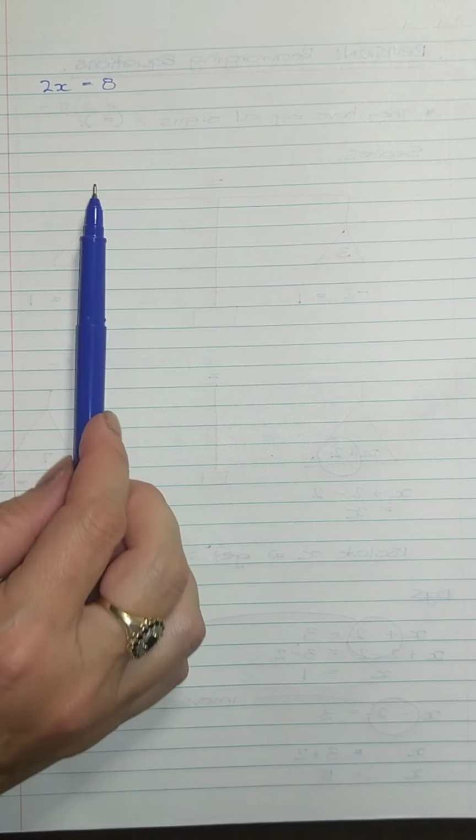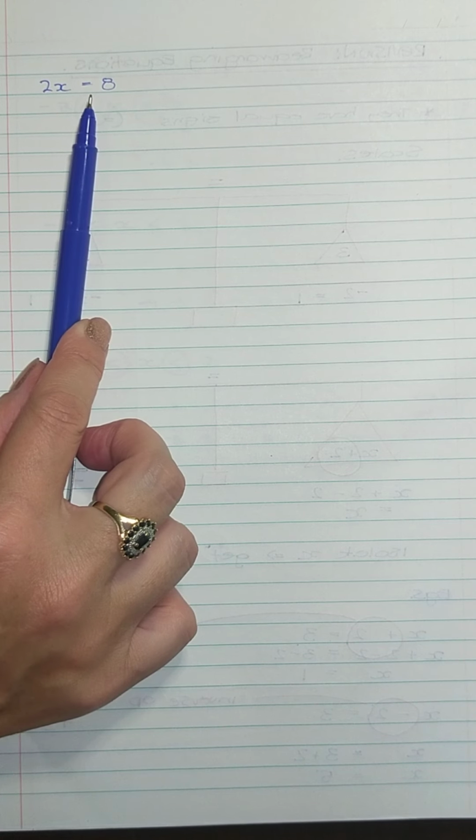moving on. We're not always going to be given nice, easy addition and subtraction. Sometimes you'll be given something with multiplication or division in it. So let's have a look at that one. Let's look at 2x equals 8. Now remember, these are equations, not inequalities, and we know they're equations because they have an equal sign.